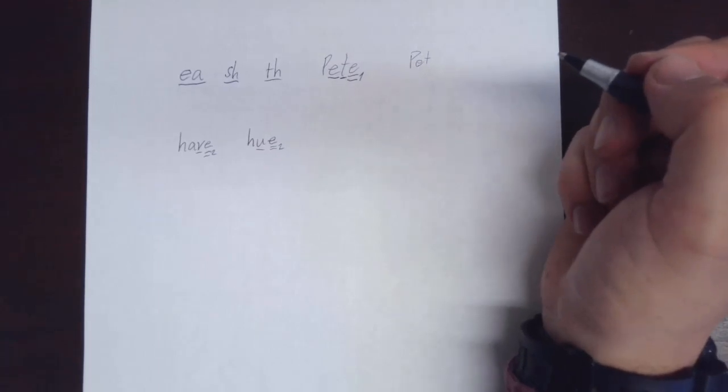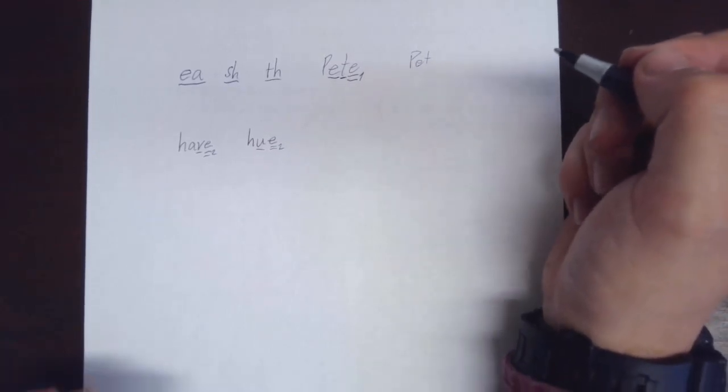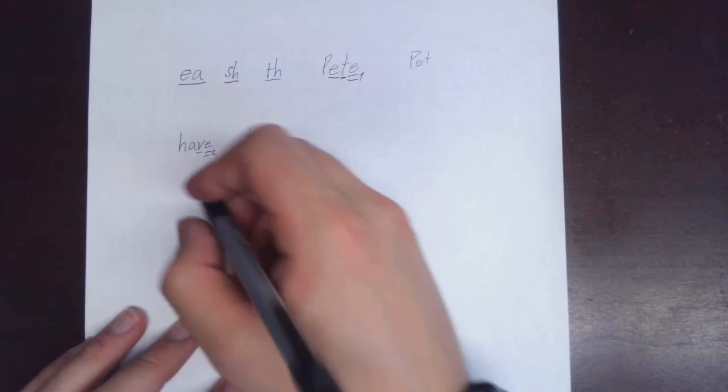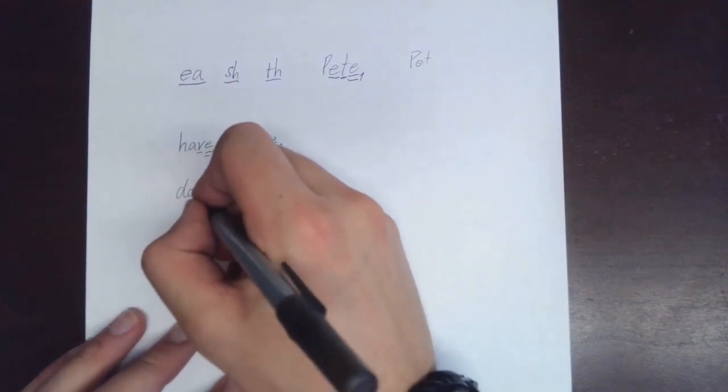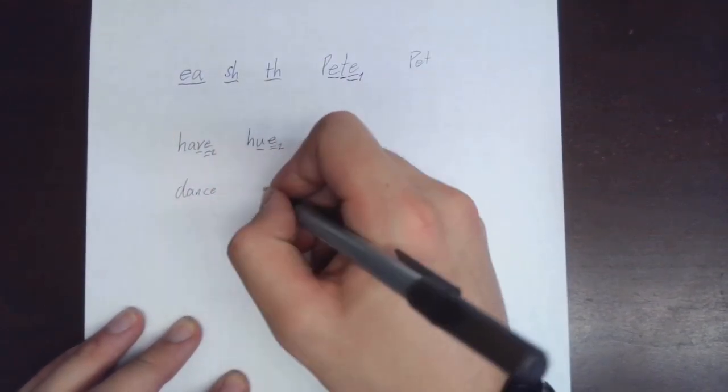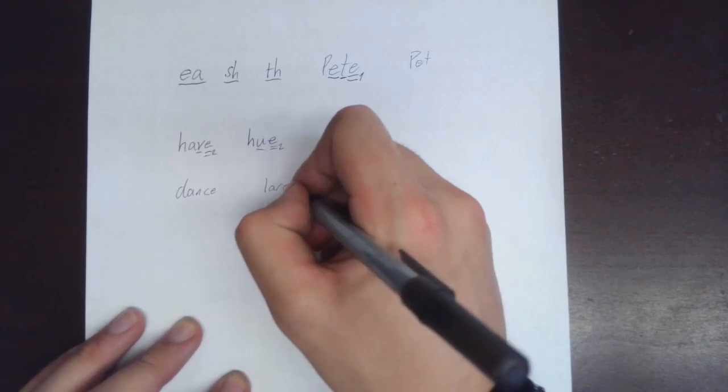Silent E job 3 we call C and G job 3. It is in words like dance, or in words like large.